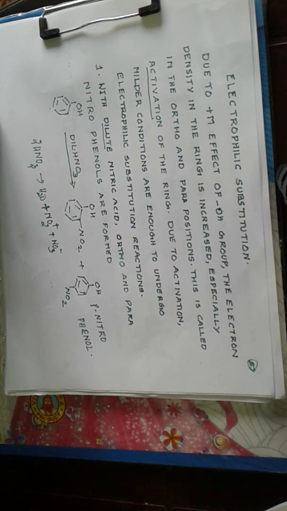Now increasing the electron density in the benzene ring is called activation. And an OH group activates the benzene ring by increasing its electron density, so that an electrophile can easily attack this benzene ring at the ortho and para positions, because an electrophile is a species seeking electron density.